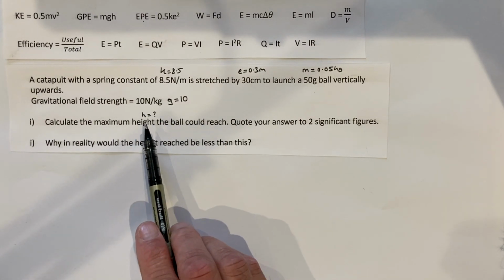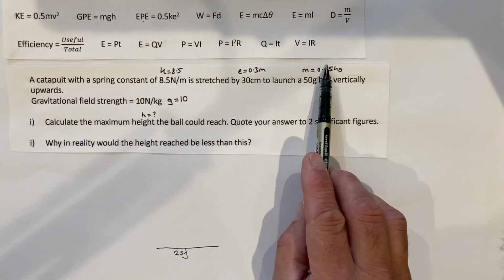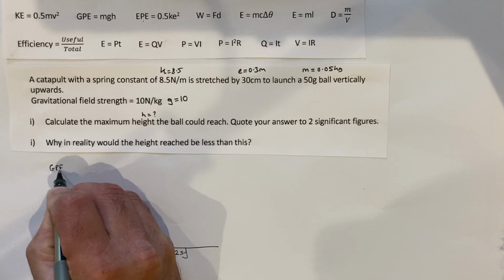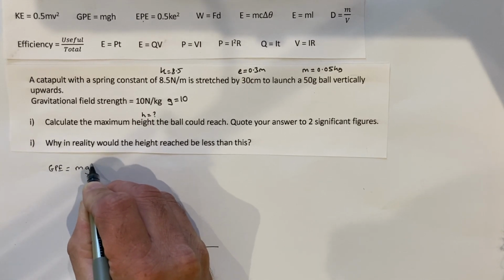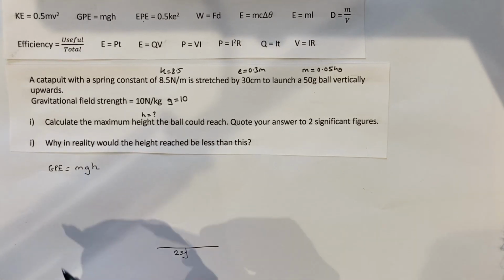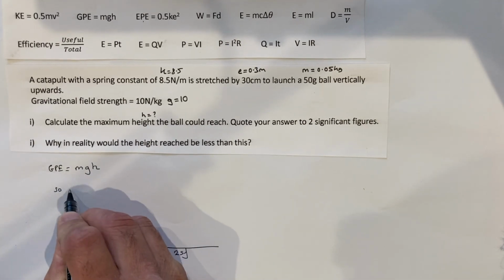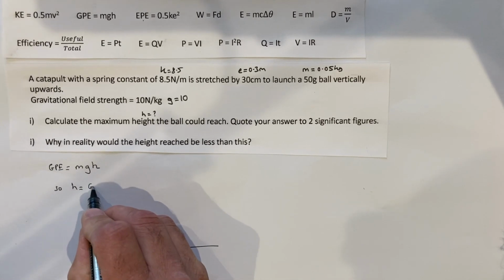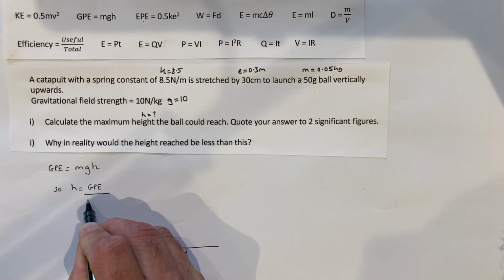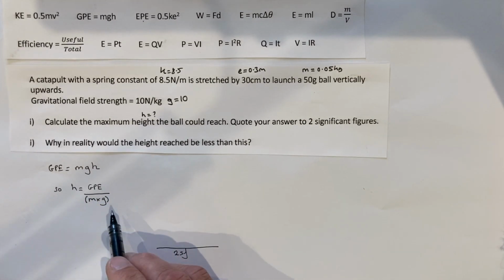So I've got to think of an equation that links height and some of these. I can think straight away it's mass, gravity and height, which is gravitational potential energy. So that's what I'm going to start with. Gravitational potential energy is mass times gravity times height. Even if I haven't really understood the question, I can still put this down and rearrange and then move from there. So I need to work out height. So I'm going to rearrange the equation. So height is equal to gravitational potential energy divided by mass times gravity, and I put that in brackets to remind me to do that on the calculator.